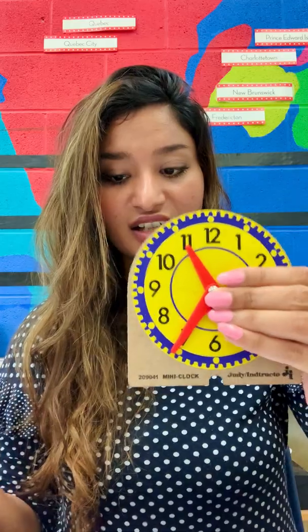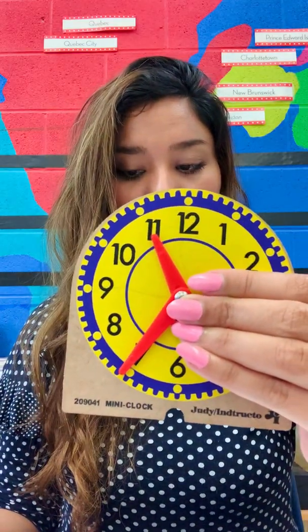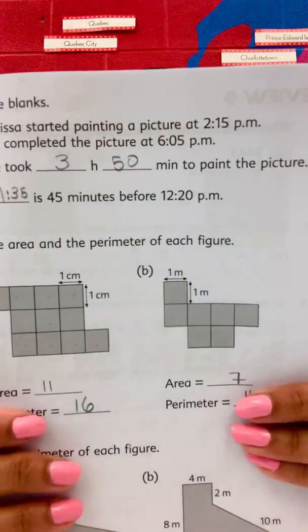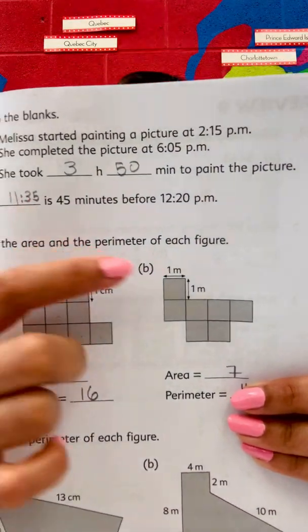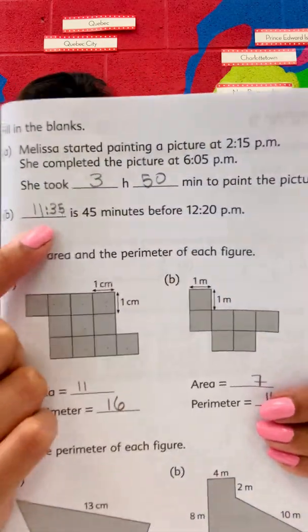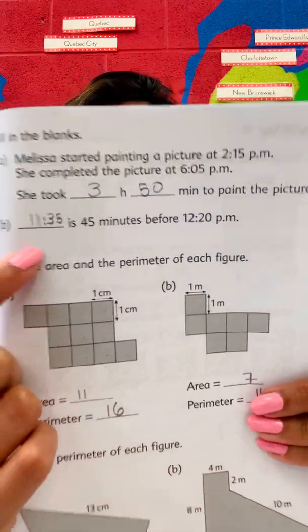So 20, 25, 30, 35, 40, 45. So what time should our clock show? So 45 minutes before 12:20 is 11:35. So let's go ahead and write down 11:35. Okay, so for this question, it's 11:35.